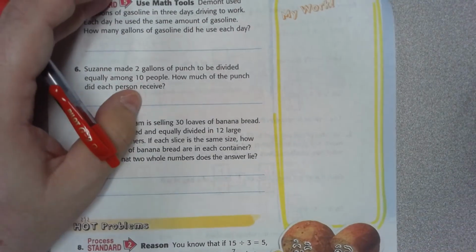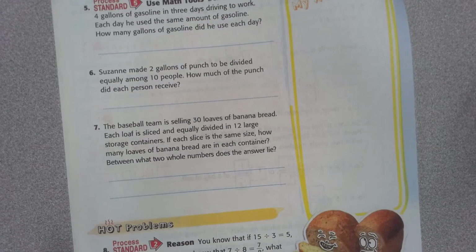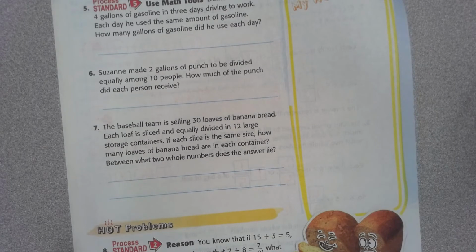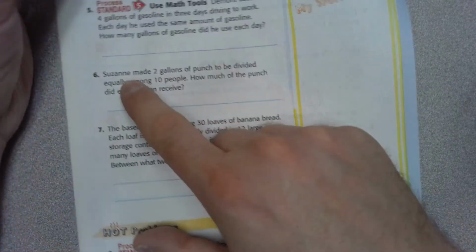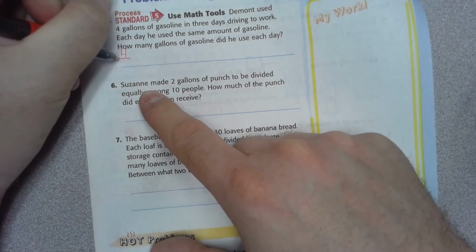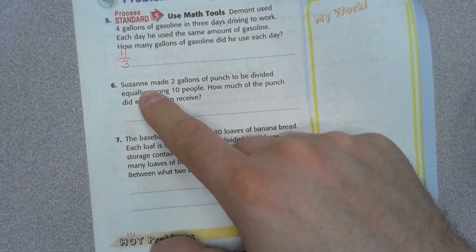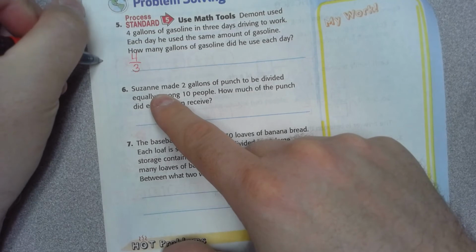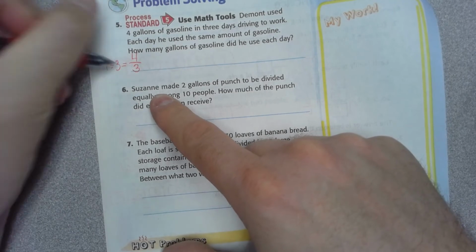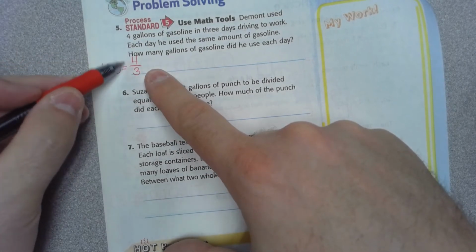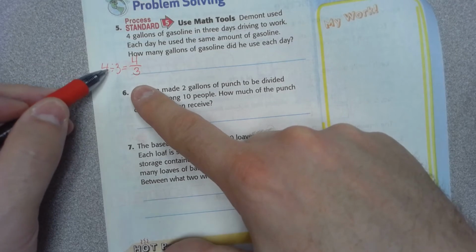All right, let's look at the back. Okay, Dermot used 4 gallons of gasoline in 3 days driving to work. Each day he used the same amount of gasoline. How many gallons of gas did he use each day? So he used 4 gallons, and he divided that up over 3 days. So that's the same as saying 4 divided by 3, right? Saying 4 over 3 is the same as saying 4 divided by 3.